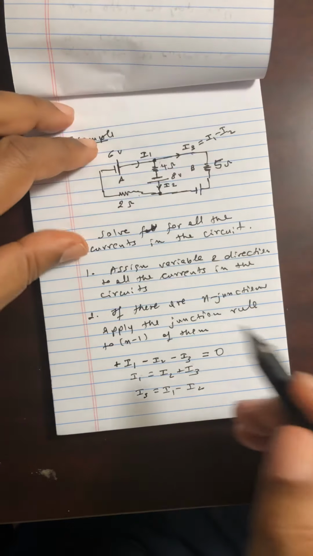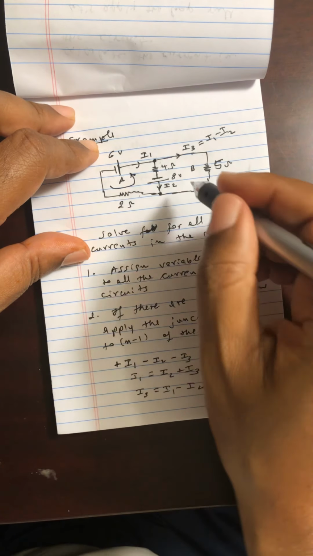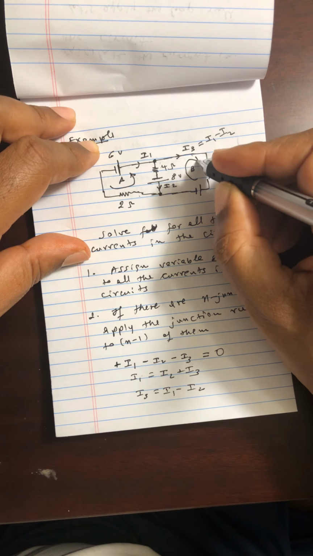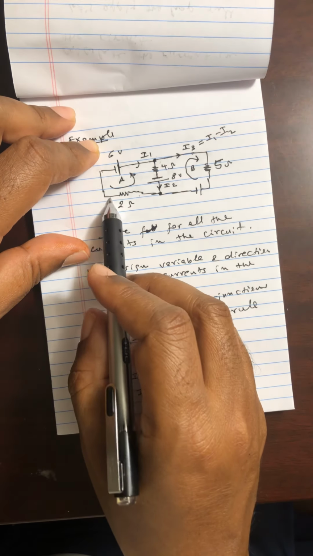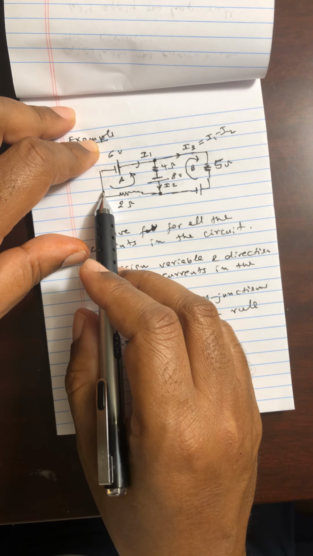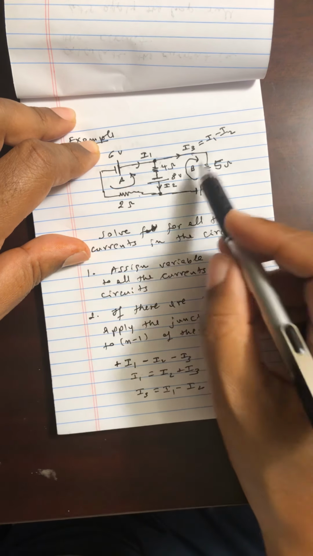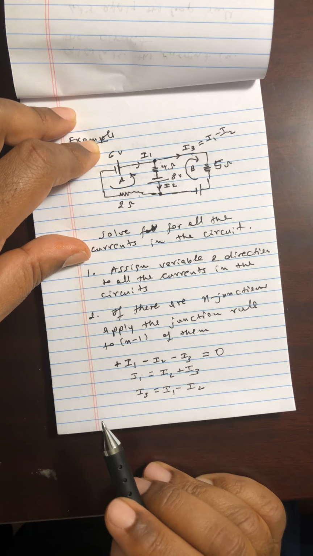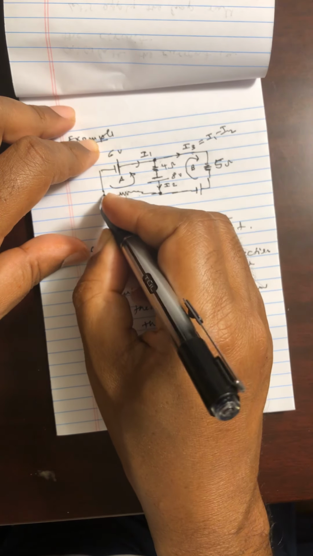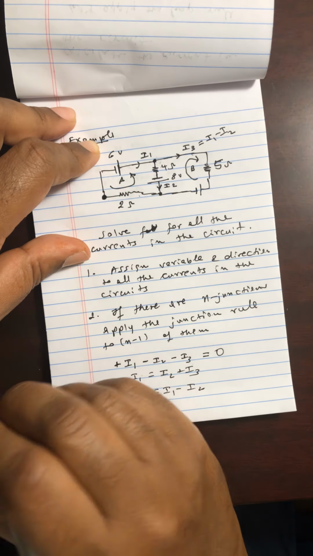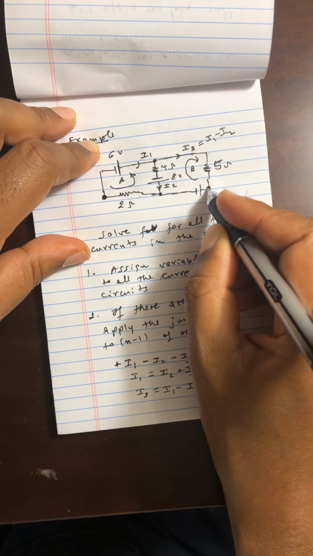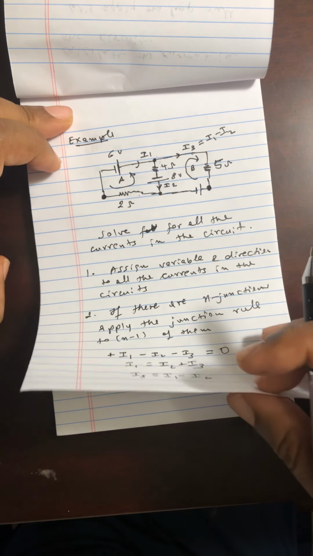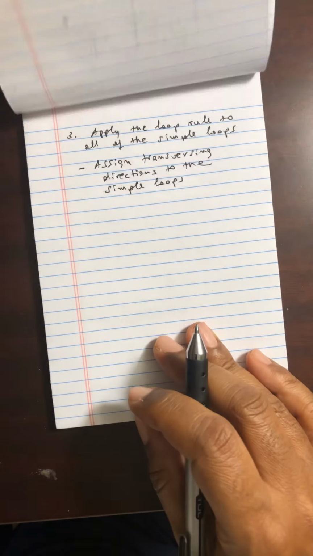So let's say we decide to go this way for A and maybe in the opposite direction for this one, and then we go this way for this one, okay? So we're going to add up the potential differences in a counterclockwise direction for this one, but we're going to add them in a clockwise direction for this one. And then of course you have to decide where you want to start. Let's say this is the starting point for loop A, and let's say this one is the starting point for loop B, okay? So we're going to apply the loop rule to loops A and B, okay?